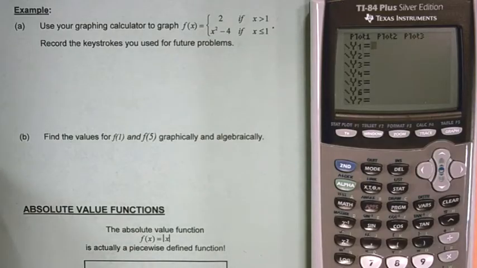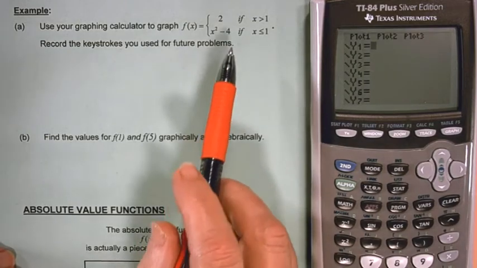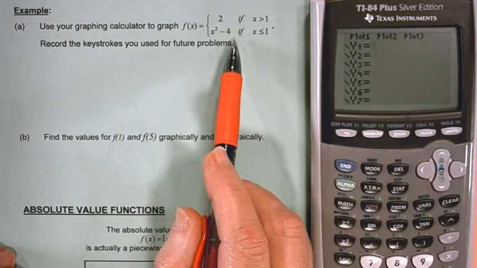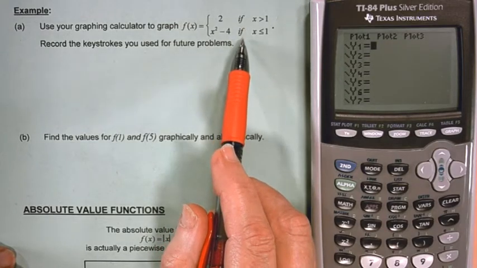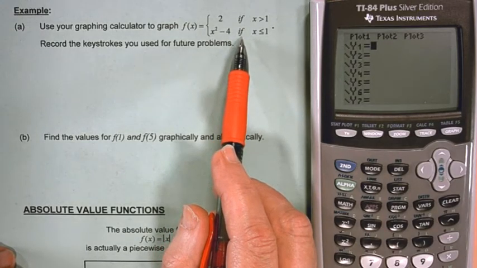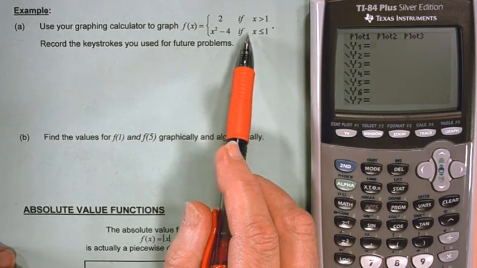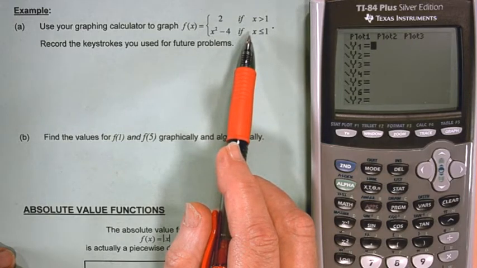Now, let's see the procedure to use in order to graph a piecewise defined function using your calculator. In this course, I'm only going to ask you to graph piecewise defined functions that have 2 pieces. Our last one had 3, but when I'm asking you to graph, I'm only going to ask you to graph 2. So let's look and see how we want to put this on our calculator.